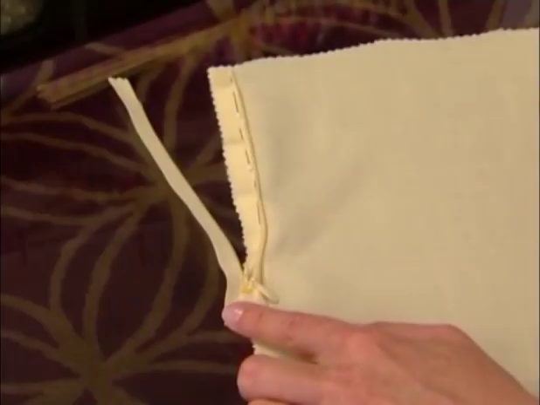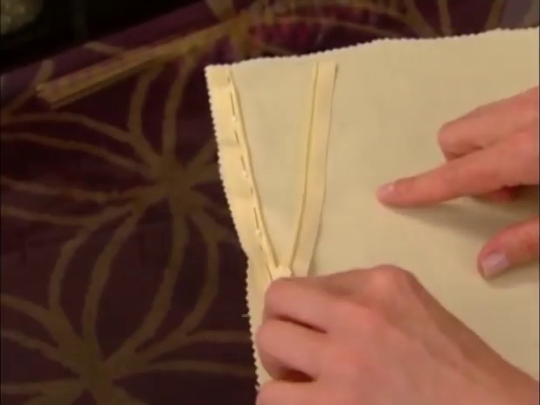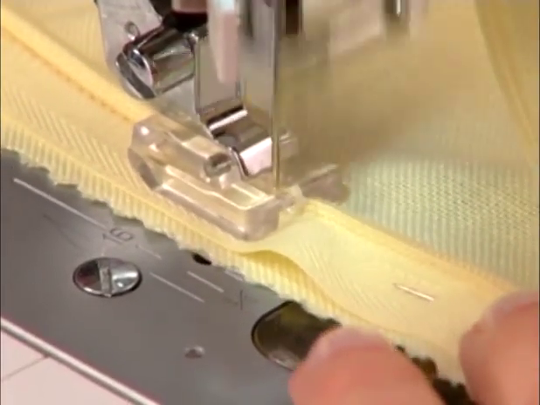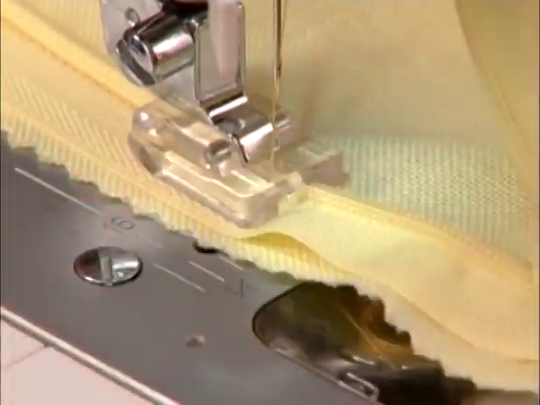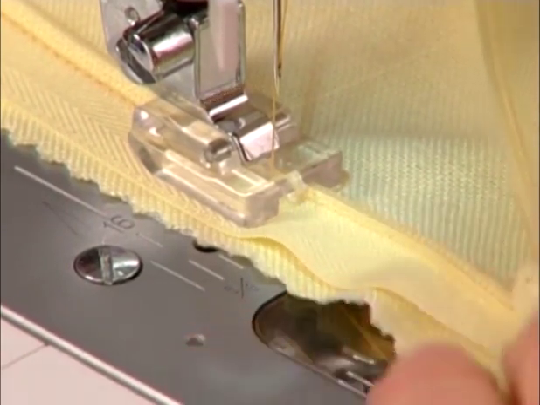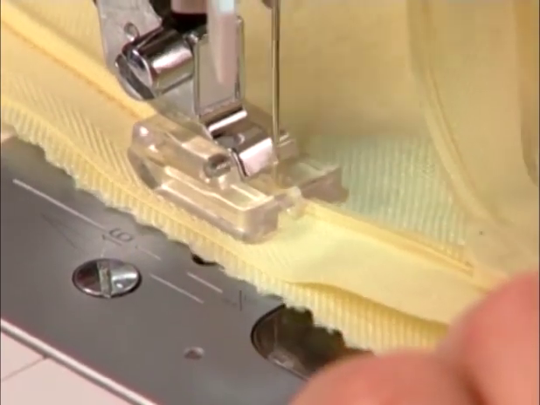Pin the right side of the zipper to the right side of the garment. Place the zipper so that the coil sits on the seam line and the top of the zipper is 3/4 of an inch below the top raw edge of the fabric. Stitch with the right slot of the presser foot over the coil.